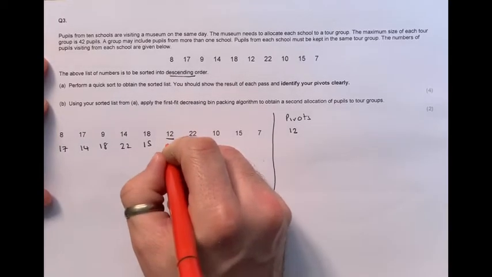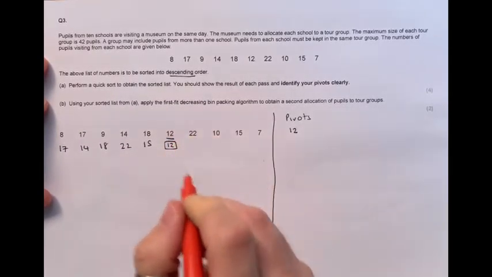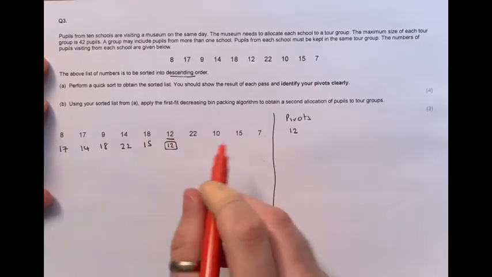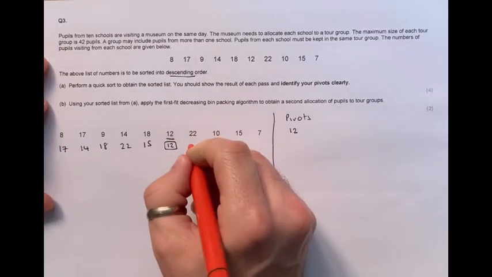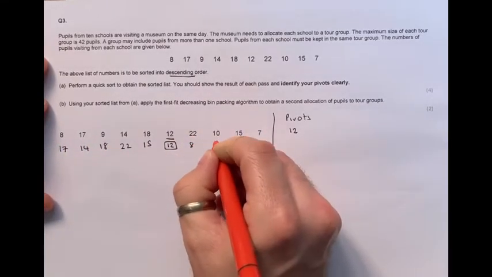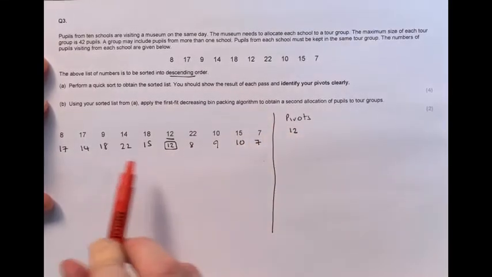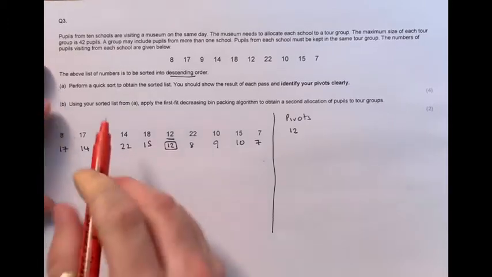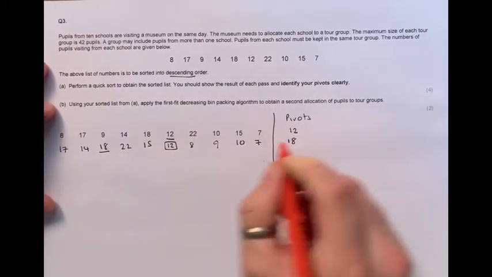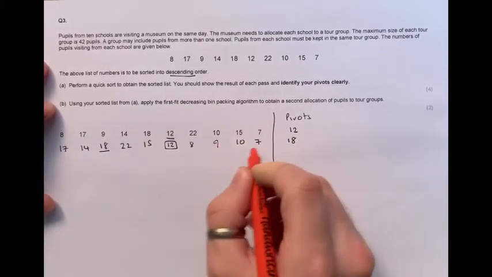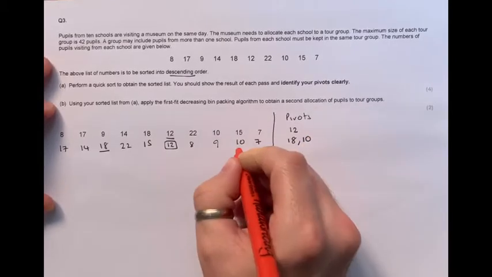So 12 was actually in the correct position, so put it in a box so it's logged down. And then go through the list again, writing down the numbers in the order given that are smaller than 12: 8, 9, 10, 7. Now that gives us 2 lists of numbers. 18 is in the middle of that list. We've got 2 in the middle, so we'll go right. 10 is in the middle of that list.